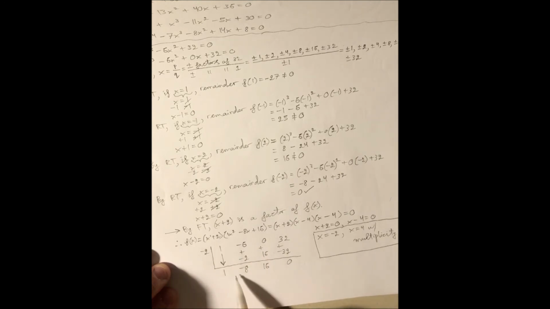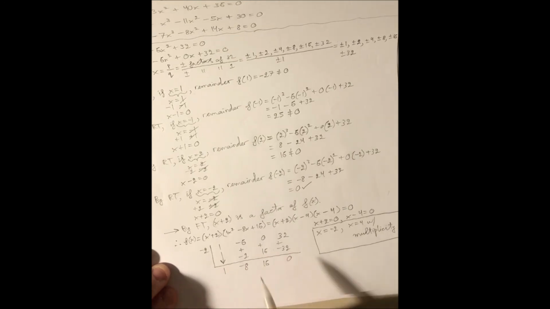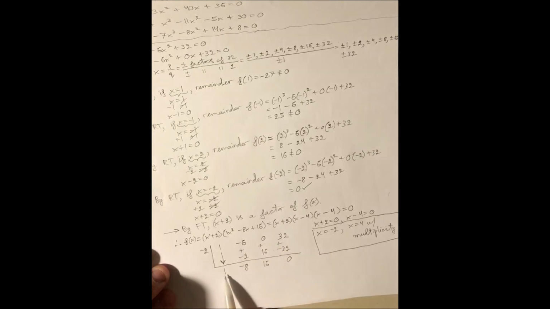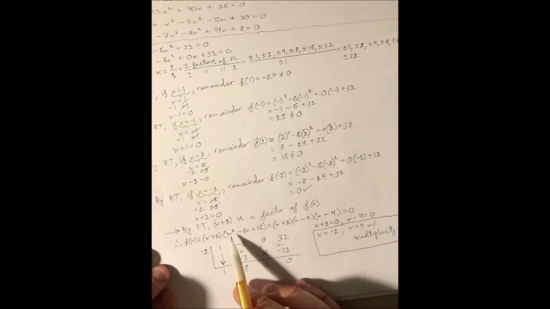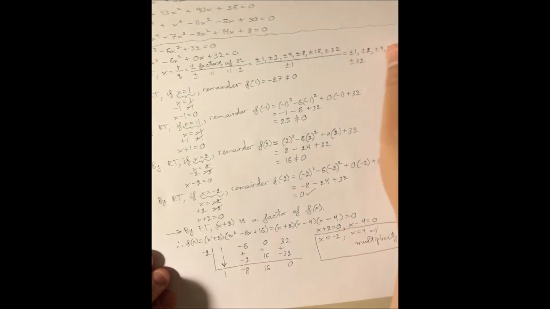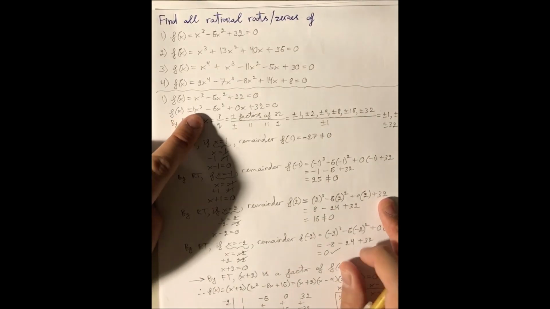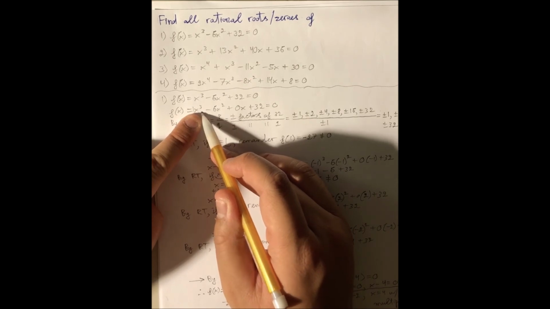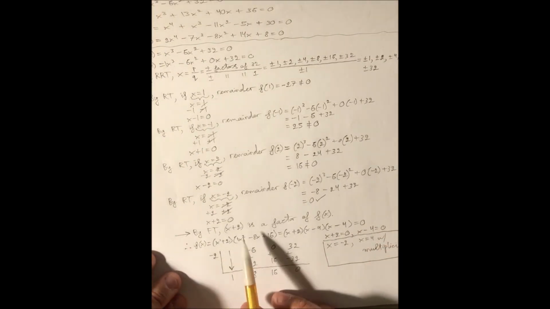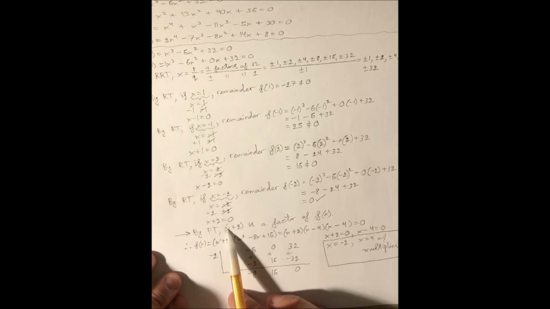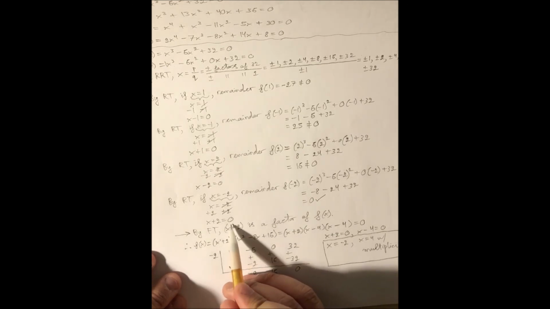When you find the quotient of the synthetic division, always know that from left to right, the degree of the other factor that you're trying to fill in is going to be 1 less than the original degree, which is 3. The reason is that you already found a factor of x plus 2, which is x raised to the 1st power plus 2.